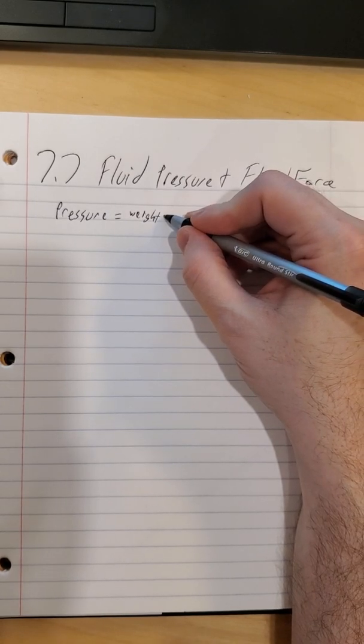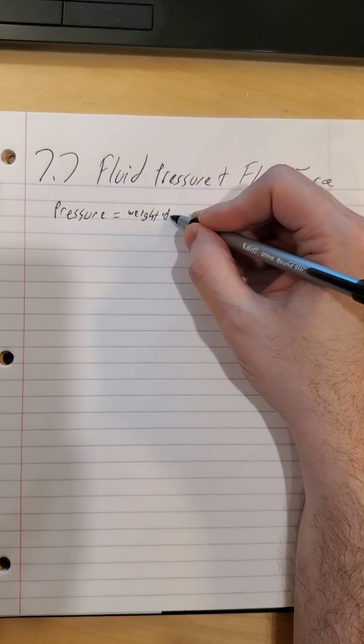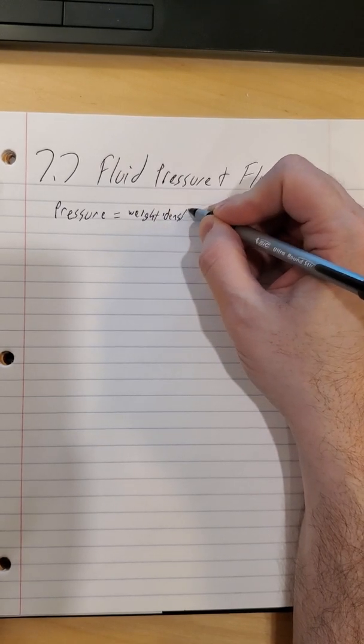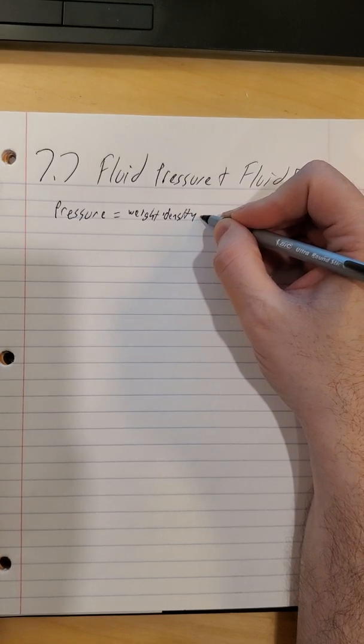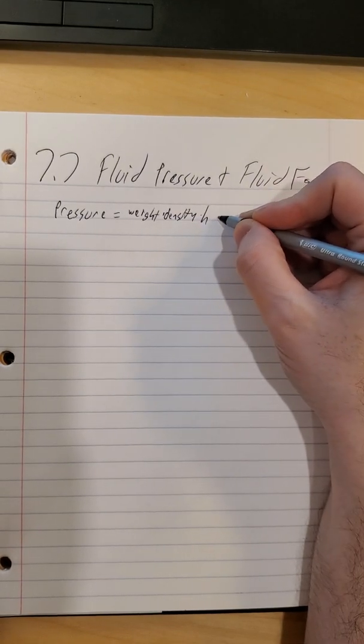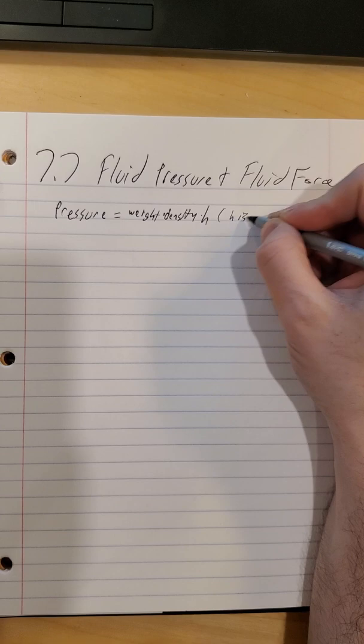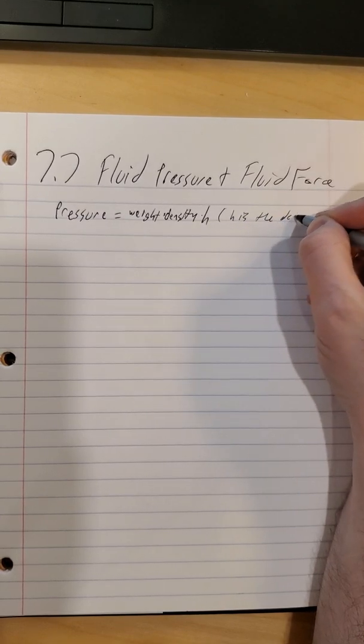Pressure is weight times density and height, where h is considered the depth.